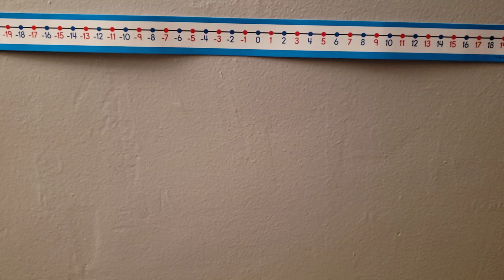Hello everybody, we are moving on to section 2 in chapter 9 where we are going to compare and order integers. So that means we're going to talk about greater than and less than and put things in order from least to greatest or greatest to least. So you're going to have to pay careful attention to the instructions on any given problem so you put things in the right order.